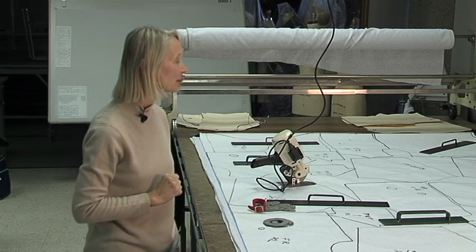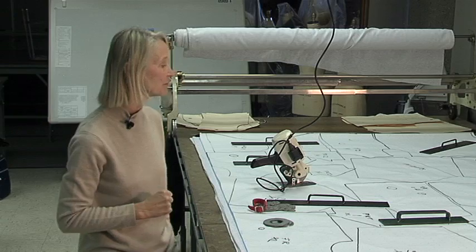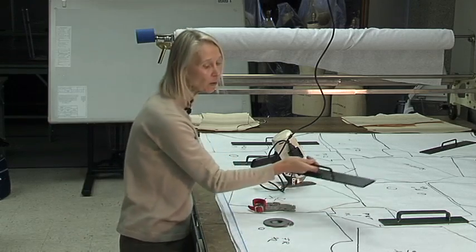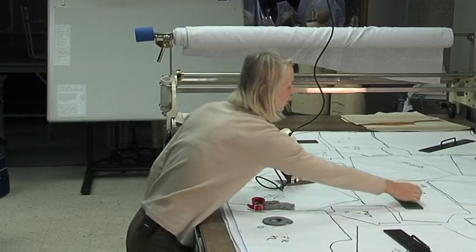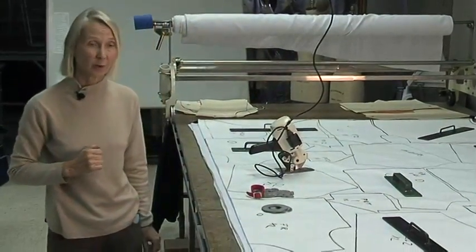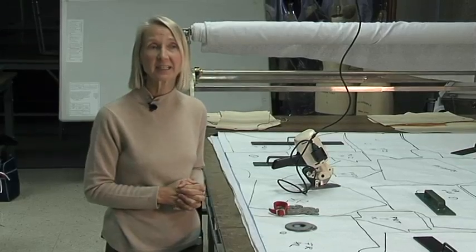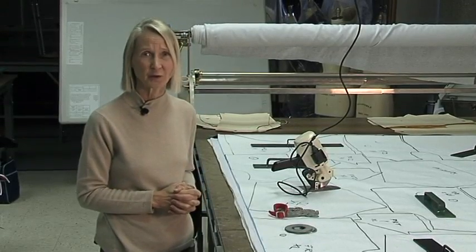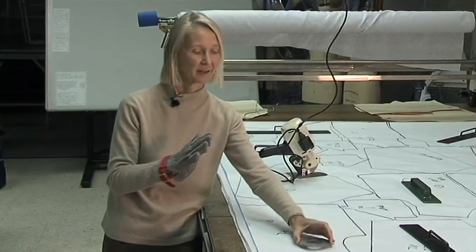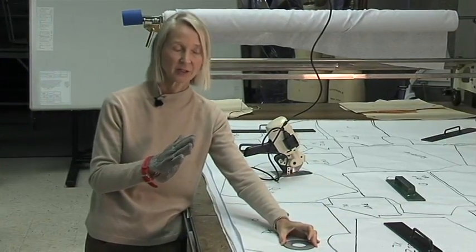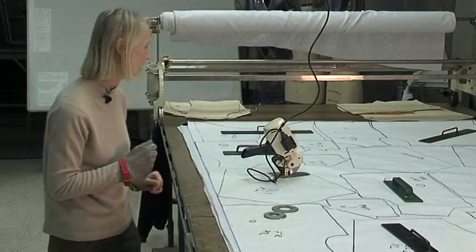And next step is start cutting and hold pattern pieces or the marker paper on the table with weights. Safety is very important in cutting. While cutting, hold the pattern down with another weight.